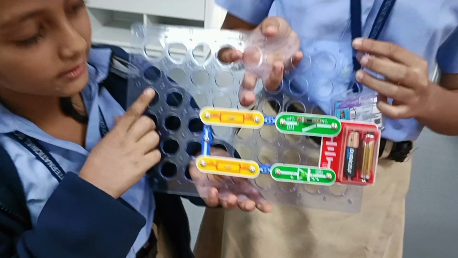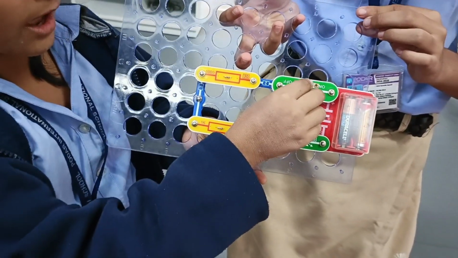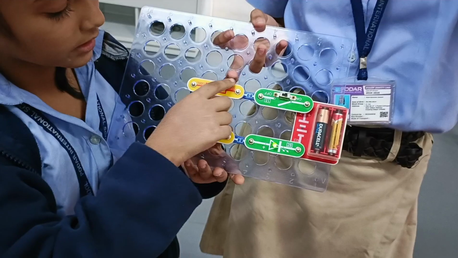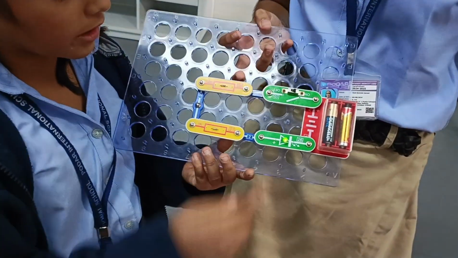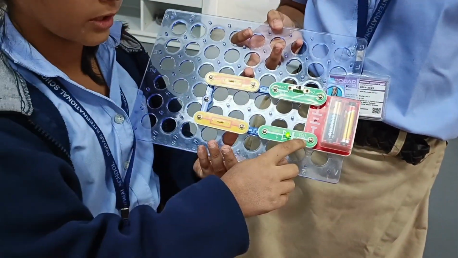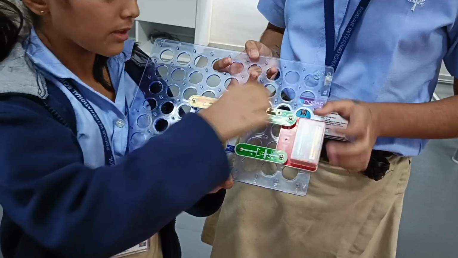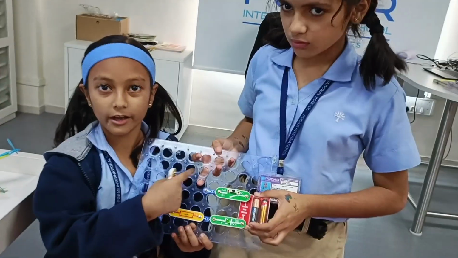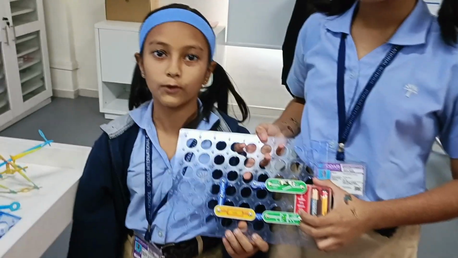Today we are learning about series connection. This is series. Then I will switch on this switch, the current flows from here to here. Then I take this out, the current is not flowing.